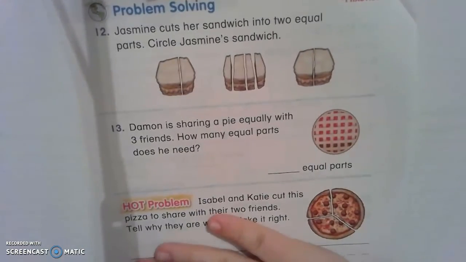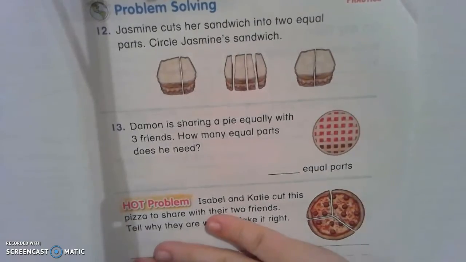You do not have to do the hot problem. If you want to, you can, but you don't have to.